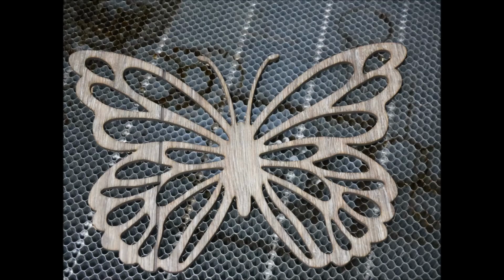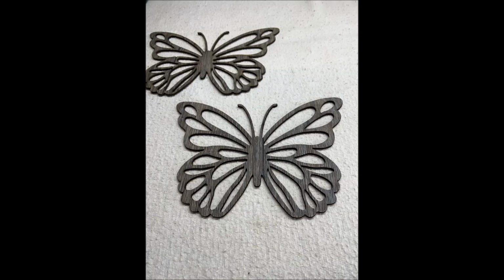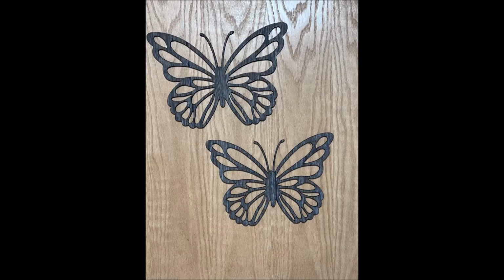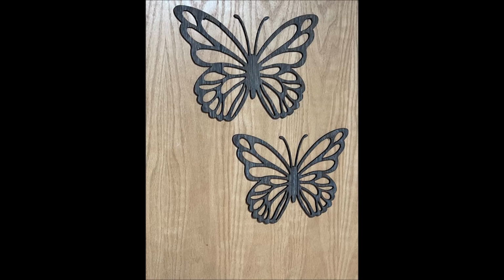These are the butterflies right off the laser bed. It shows here it's a good cut when it just pops right out. Because I'm using that barn board paneling, I don't have to spray paint these. They look good just the way they are.